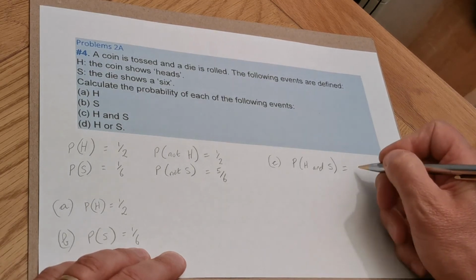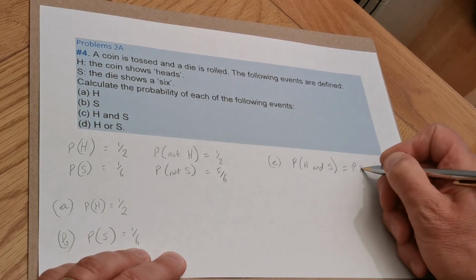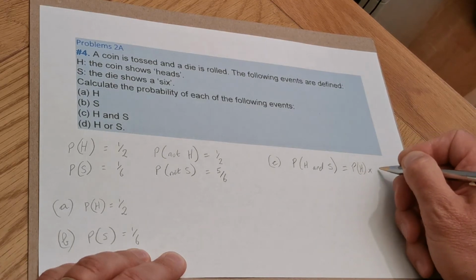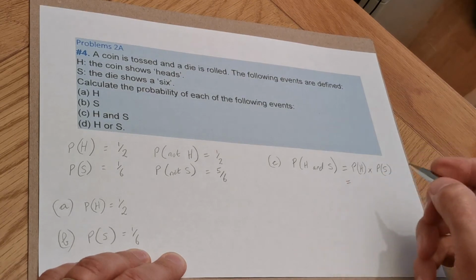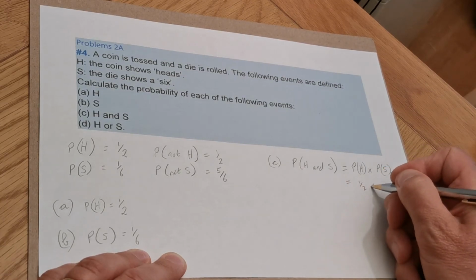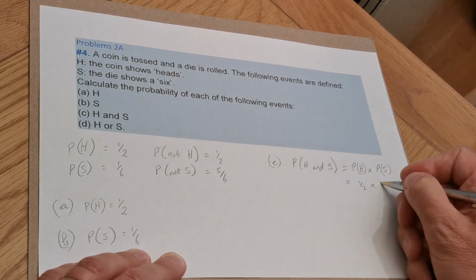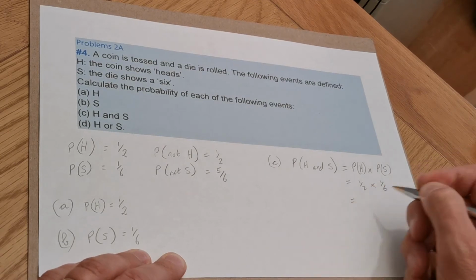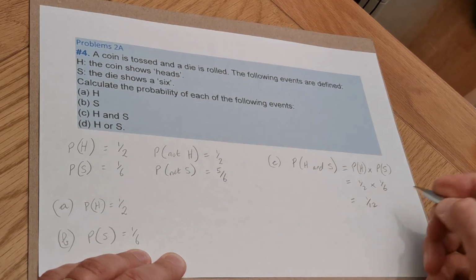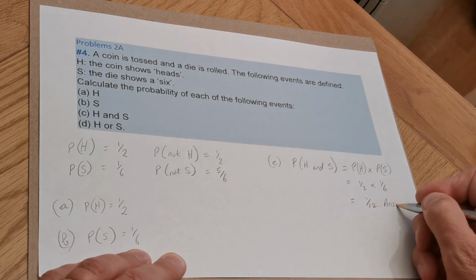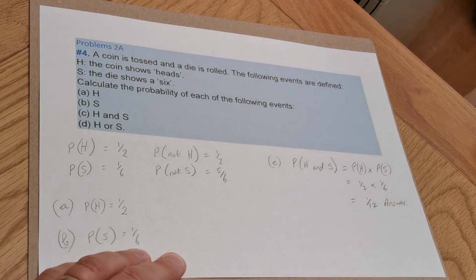So the probability of H and 6 is the probability of H times the probability of 6. Probability of H is 1/2 times probability of 6 is 1/6. 1 times 1 is 1. 2 times 6 is 12. 1/12. So that's our answer to part C. So we applied one of the simple rules of probability, and we were careful when we were doing so to check that the condition was fulfilled.